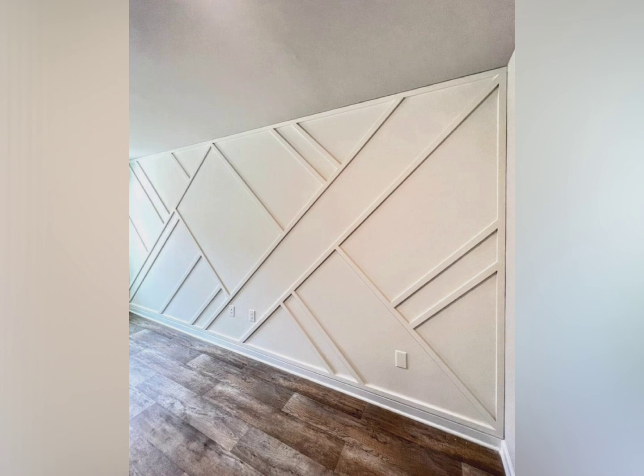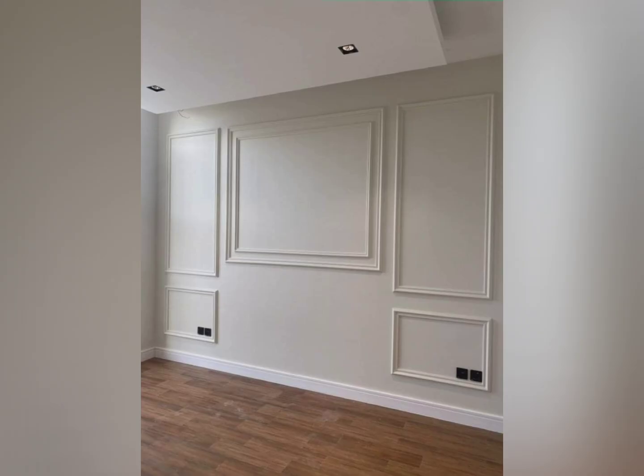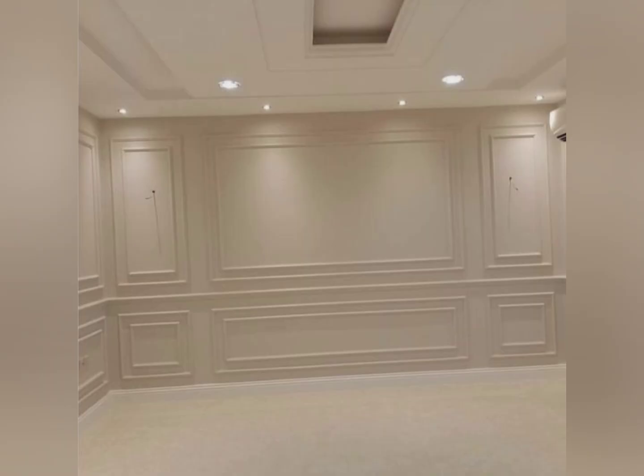You can easily change the style of your molding or repaint it to refresh your interior without significant renovation. Compared to other major design upgrades, moldings are relatively cost effective for the visual impact they provide.